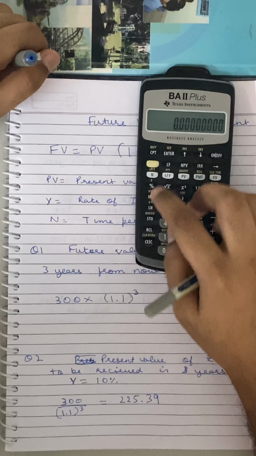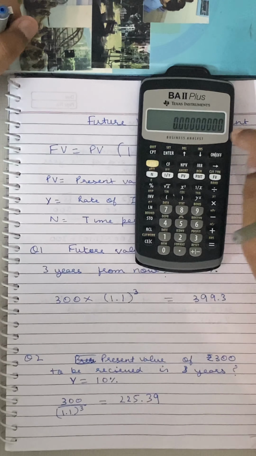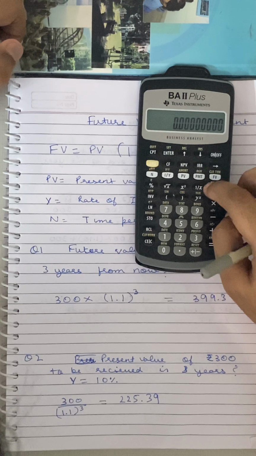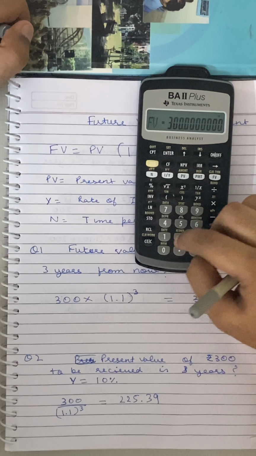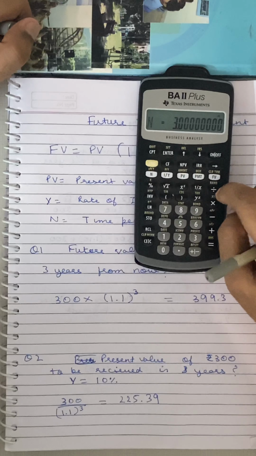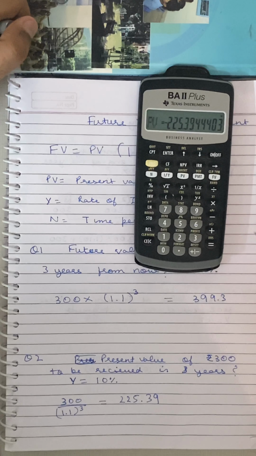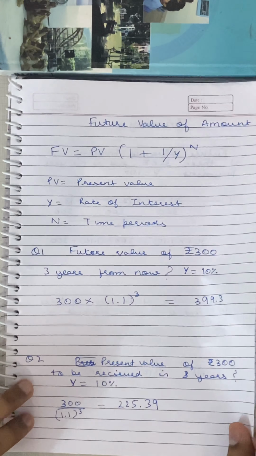And just to verify it, we will do it on the calculator as well. So our future value is 300, 10% is our I/Y, N is 3, and compute the present value: 225.39. Okay, I hope you guys understand this.